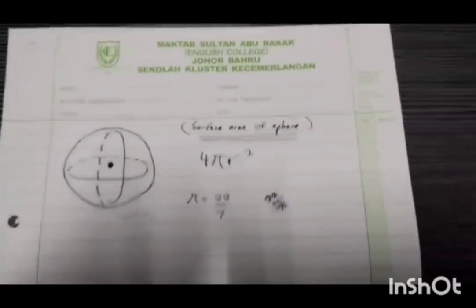Hi, and Assalamualaikum warahmatullahi wabarakatuh. I am Ahmad Nazri Al-Bakish bin Ahmad Rozaini, and today I will be teaching you how to calculate the surface area of a sphere and how to calculate the volume of a sphere. Let's move on.